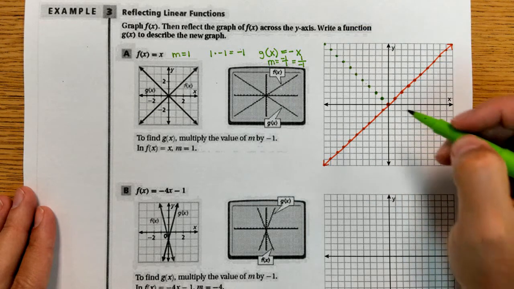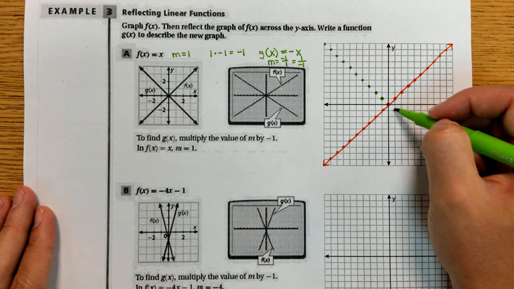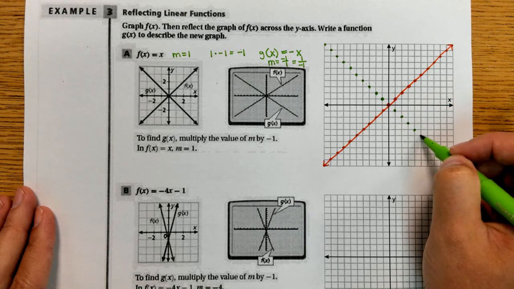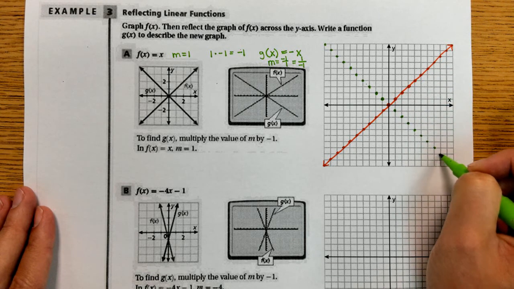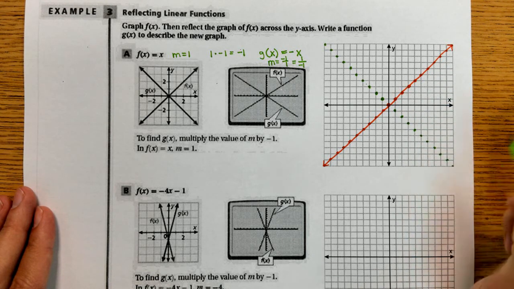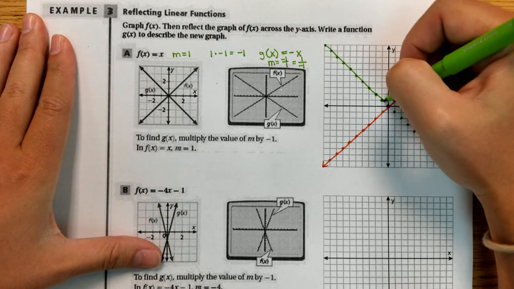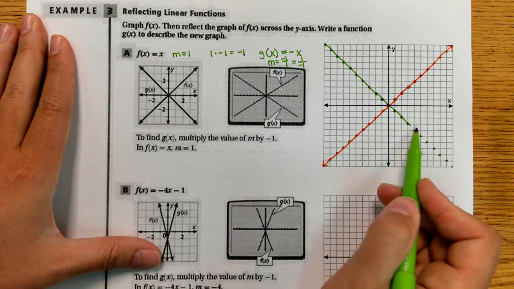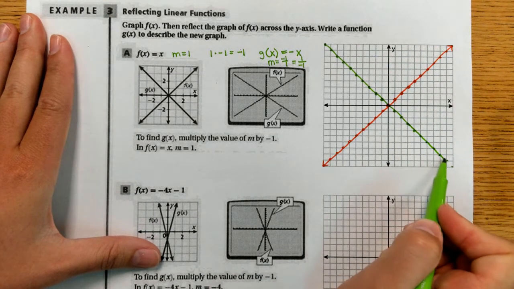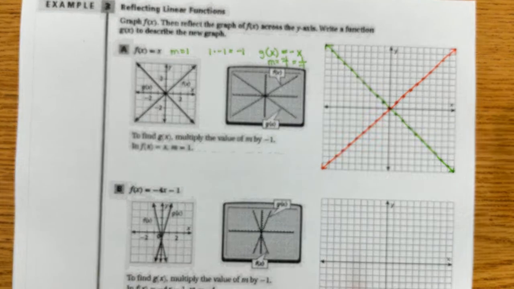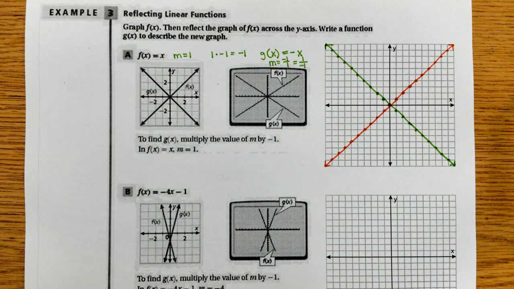And then in the other direction, we go down 1, right 1, down 1, right 1 to form the right half of our graph. Then we connect the dots to form our line. So that is the graph of f of x and g of x when we're reflecting f of x.